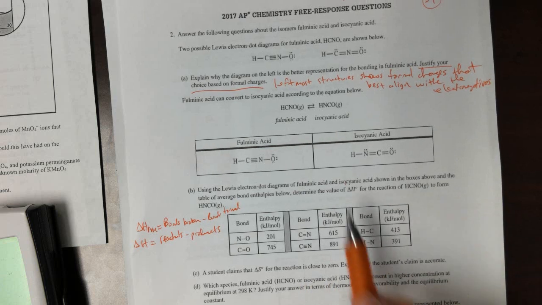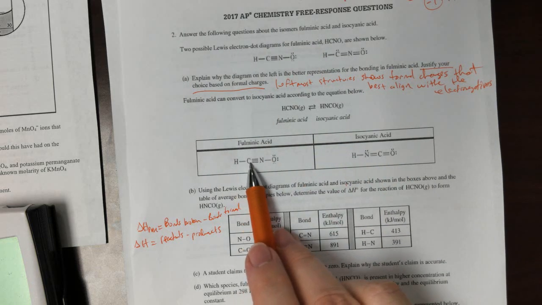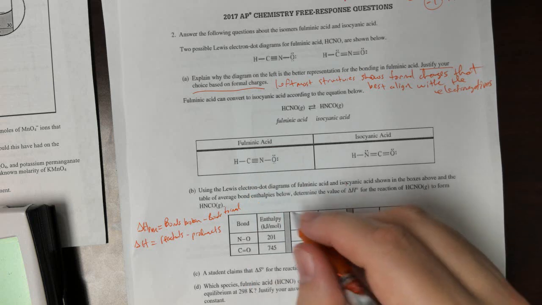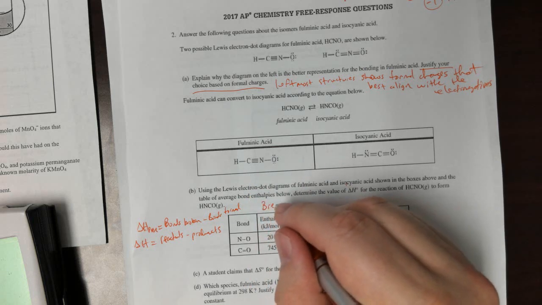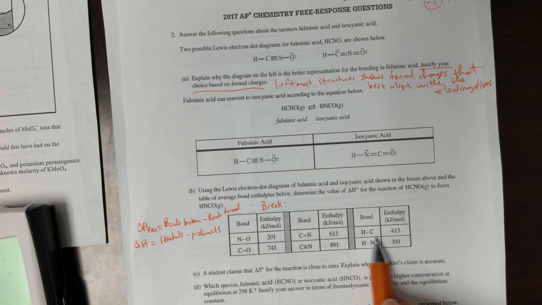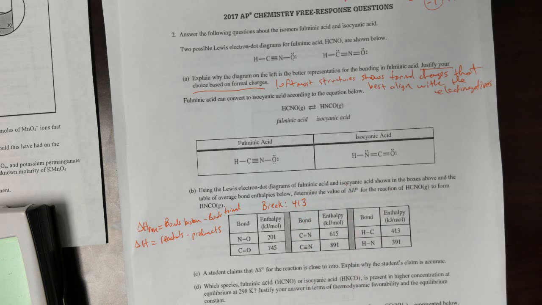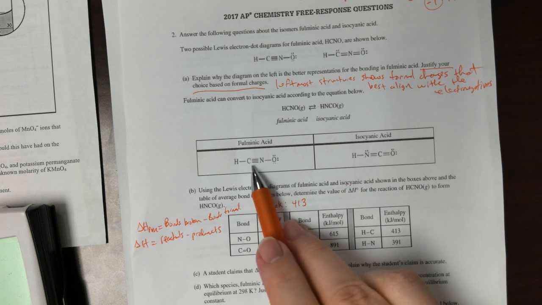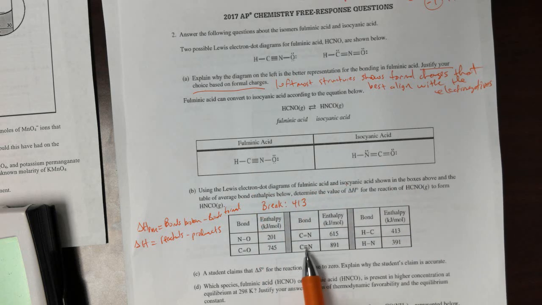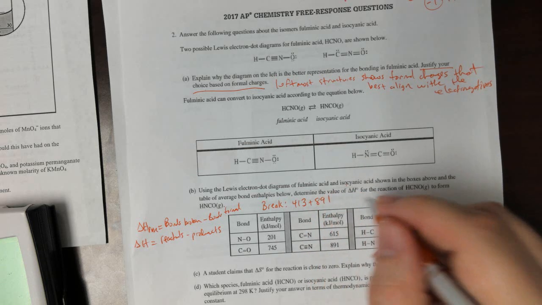So what are we breaking? There's 1 mole of each. That's the good news. So we're breaking an HC bond. Let's just do breaking. We've got an HC, so that's 413 kilojoules per mole. We've got a carbon-nitrogen triple bond, so that's 891.